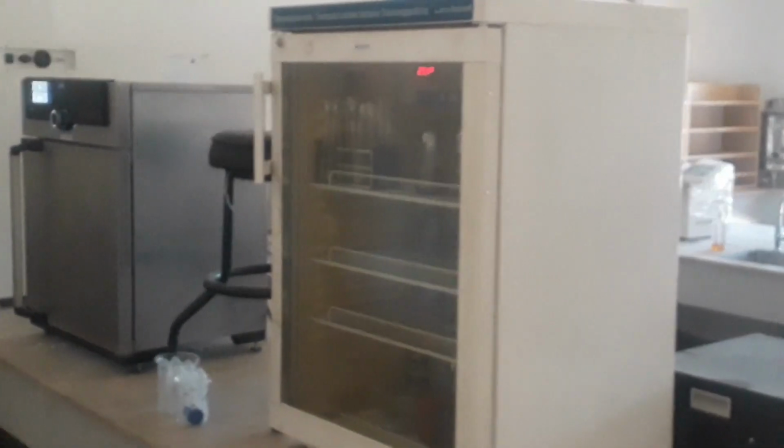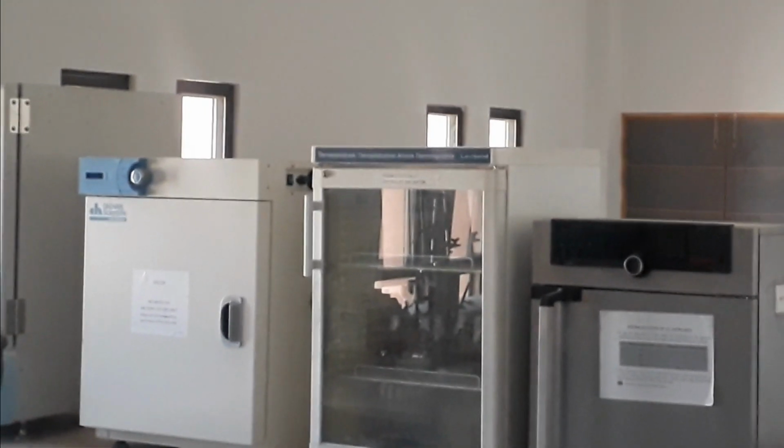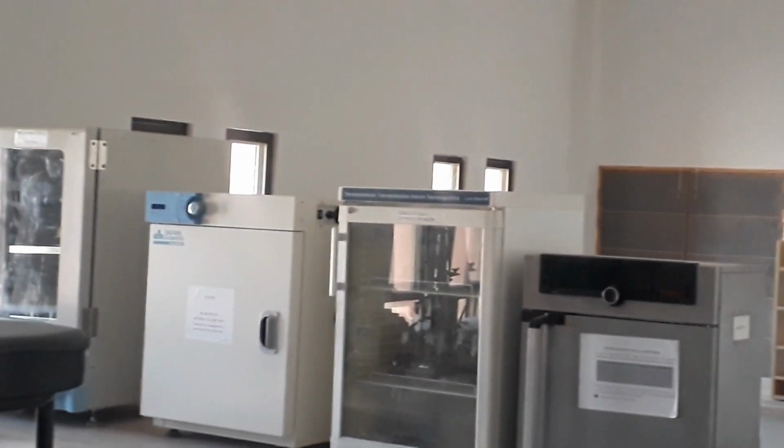With their precise control and monitoring capabilities, incubators are indispensable tools in modern laboratories. In conclusion, incubators are vital equipment that enable scientists to create optimal conditions for their experiments and achieve accurate results.